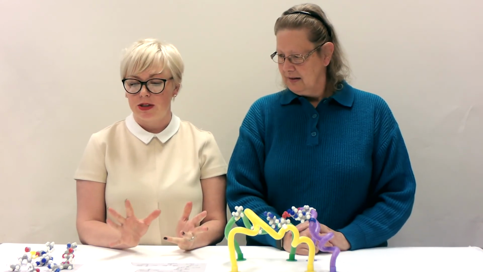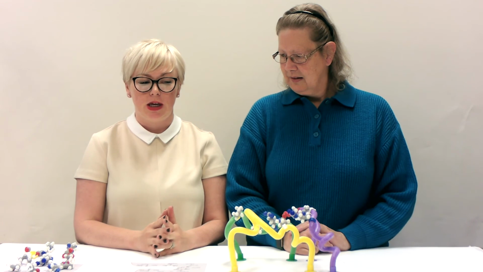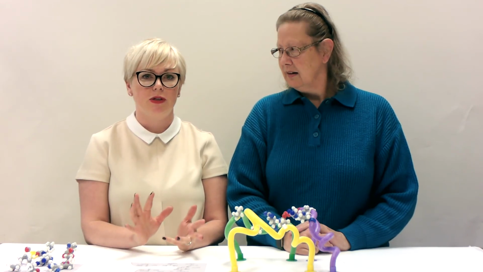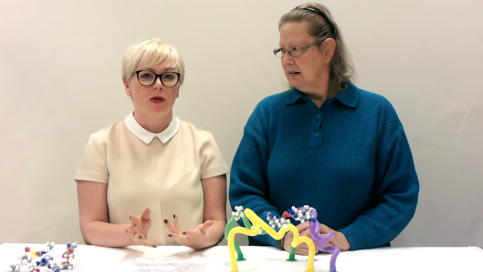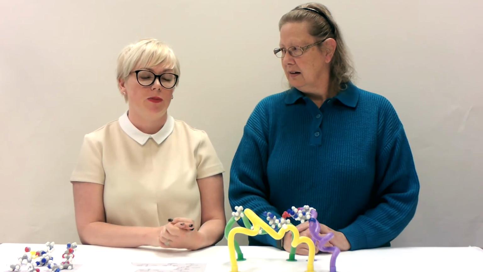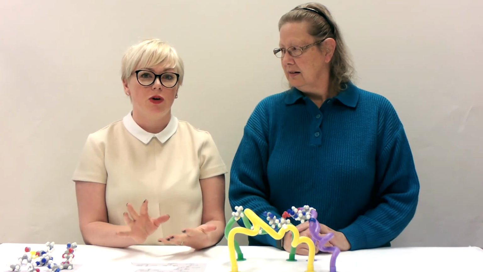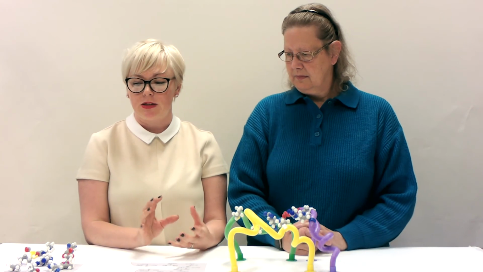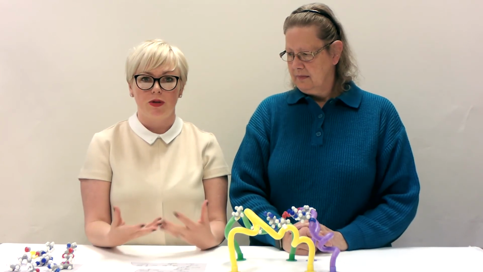And this model set that we're talking about today is part of a series of models that we've designed that target enzyme substrate misconceptions that have been documented in the literature that undergraduate biochemistry students hold in relation to how enzymes and substrates interact, and a little bit about how I teach and where these models come into play.